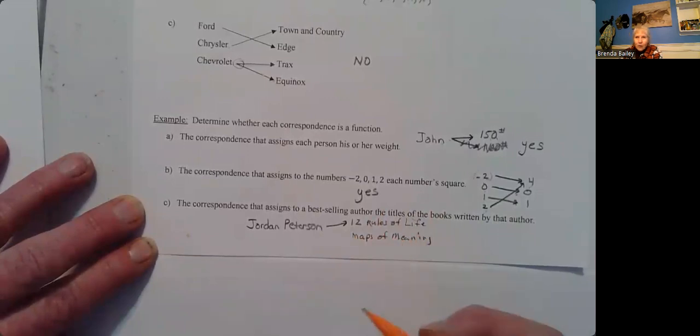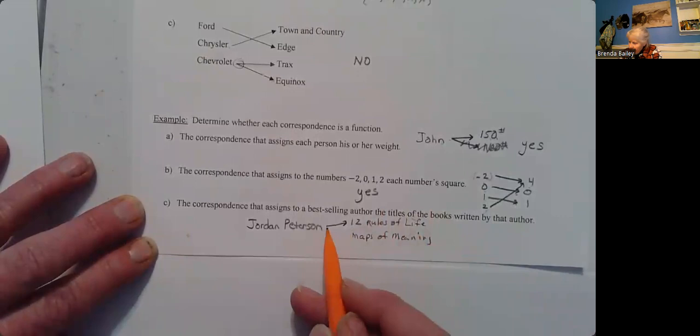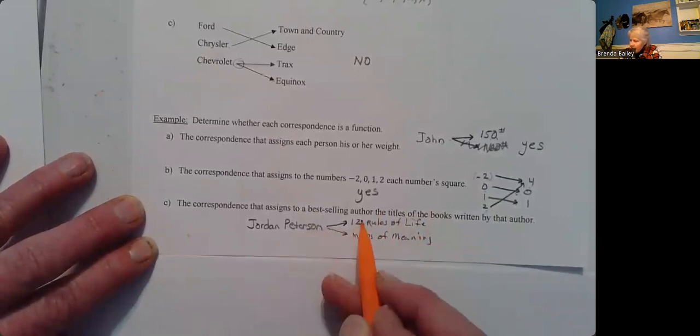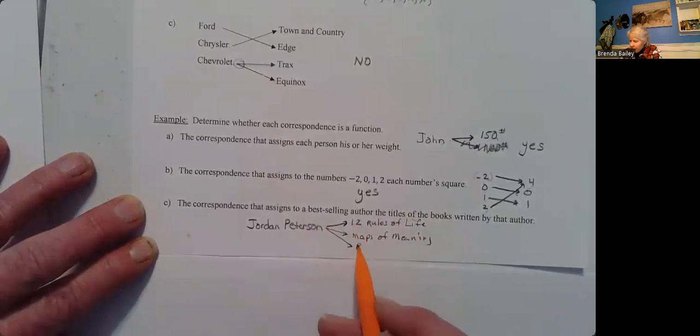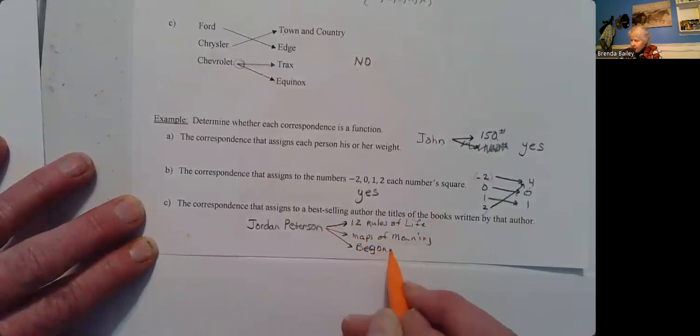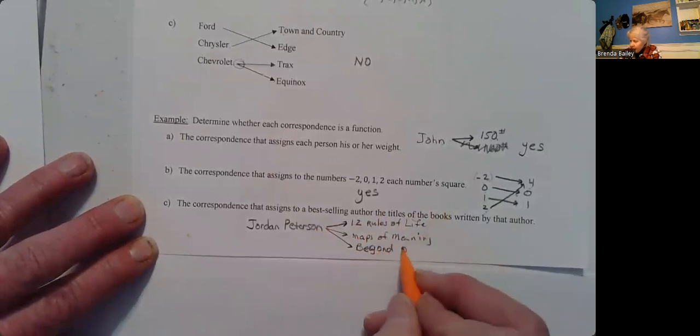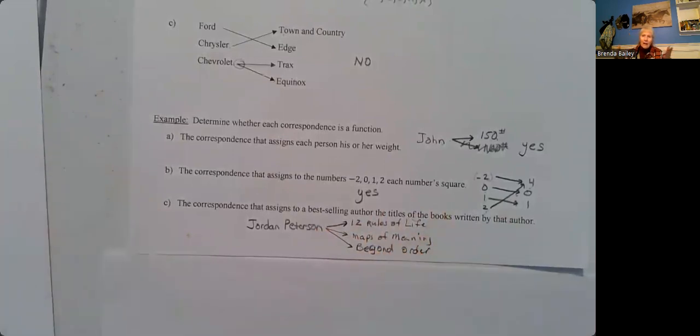And then Beyond Order. So you see how Jordan Peterson has more than one arrow. Just abbreviate it. Beyond Order. I'll write it out. Okay, I mean, he probably has others. Those are the only ones that I can think of.